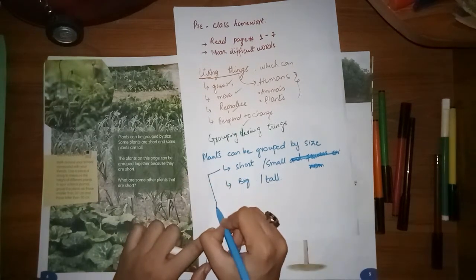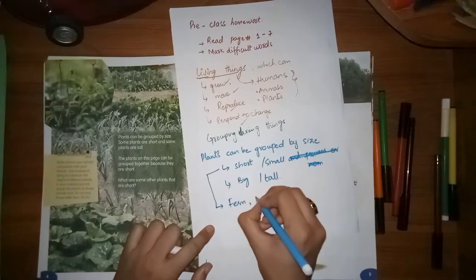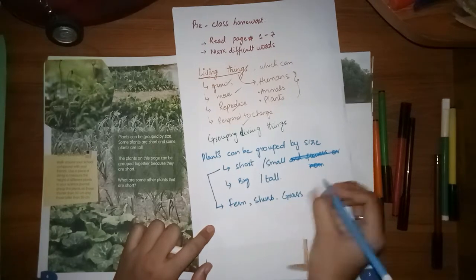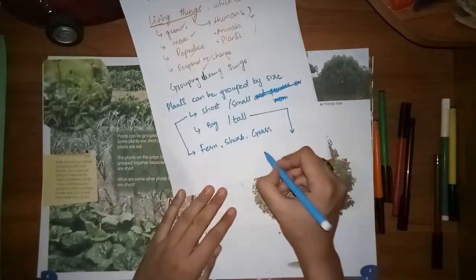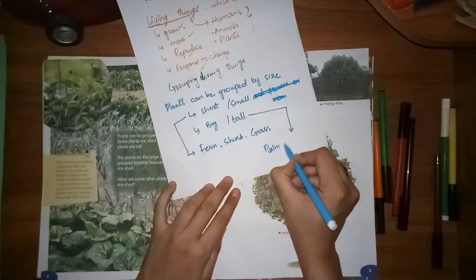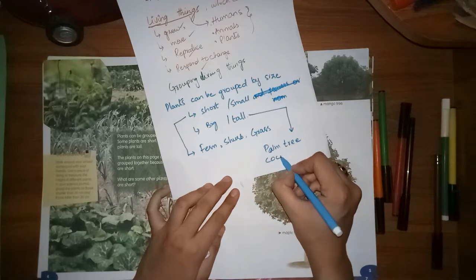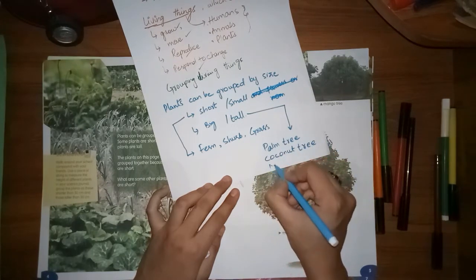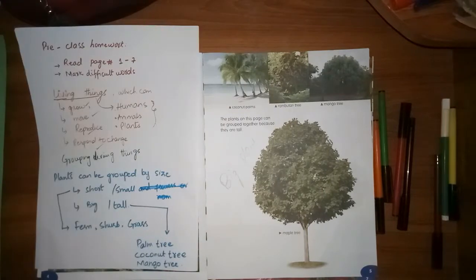The short plants include ferns, shrubs, and grass. And the tall plants include palm tree, coconut tree, then mango tree, right? Let's look at the pictures of these plants.